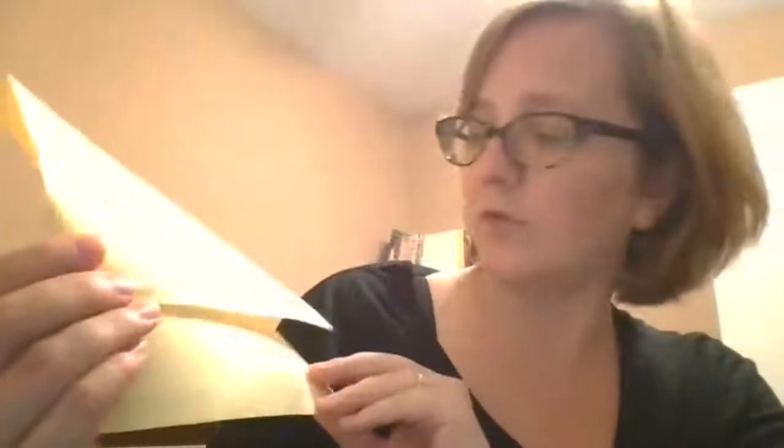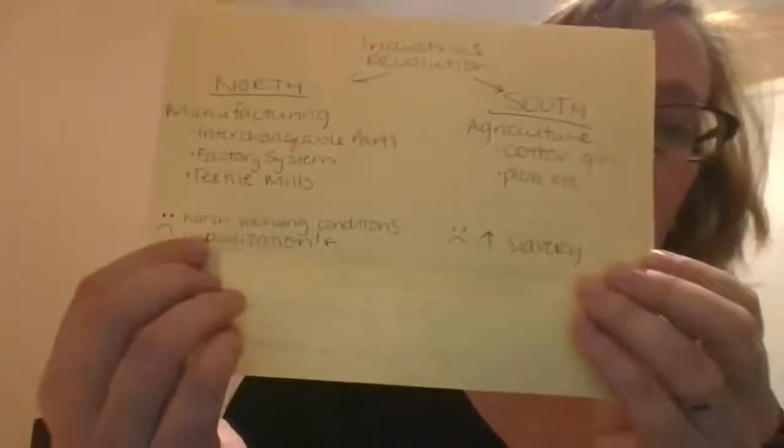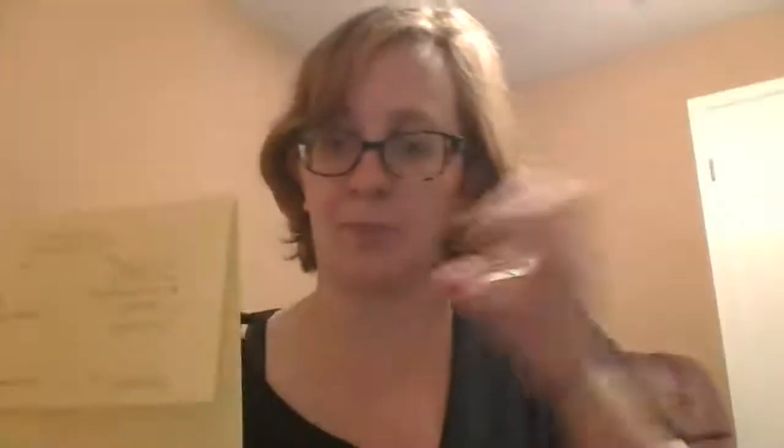So we got our sad face down here. The negative things about this is that we're going to have harsh working conditions, and we are also going to have an increase in urbanization, people moving to the cities.